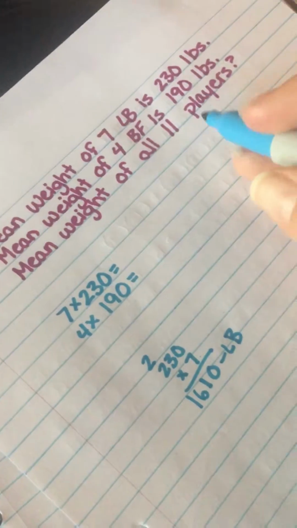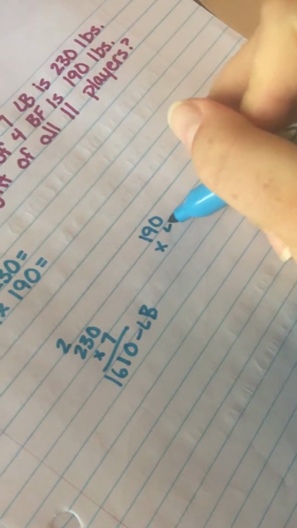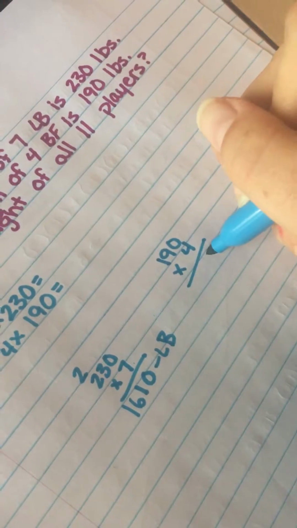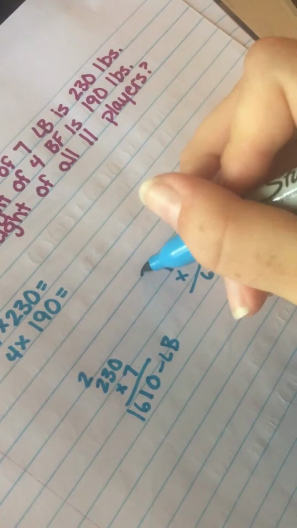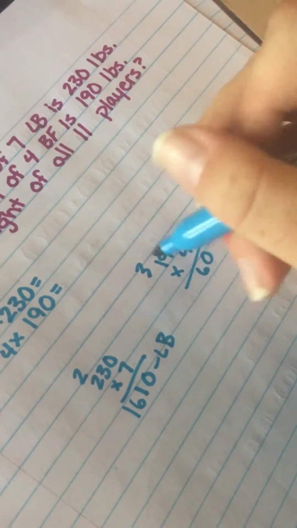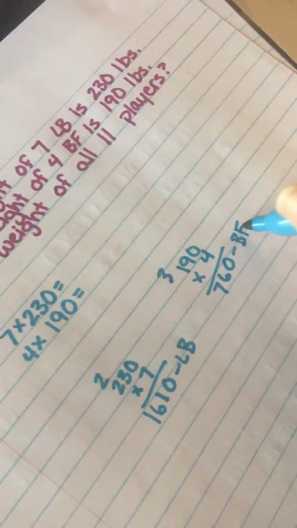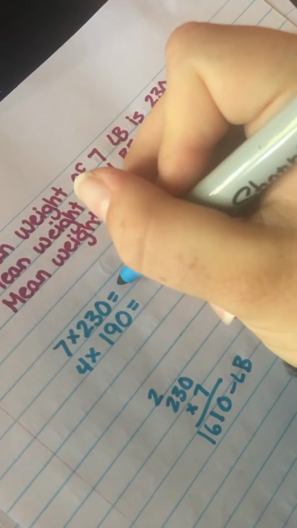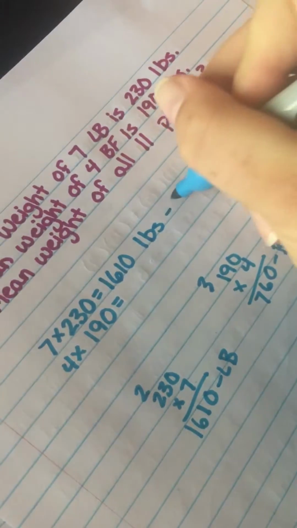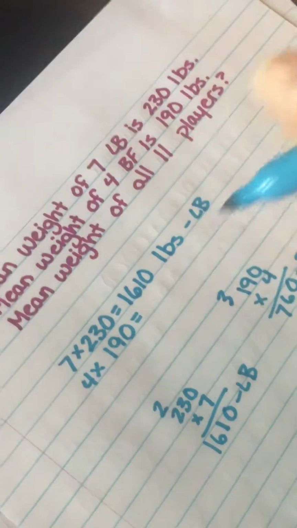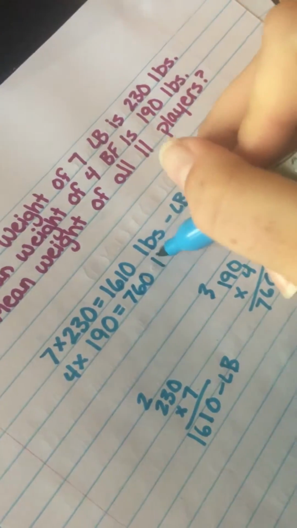And we're going to do the same thing with our backfield players. So we're going to take 190 times 4, because that's how many players we have. So again, we have 4 times 0, which is 0. 9 times 4, which is 36. So we put that 6 here, add that 3 up top. 4 times 1 is 4, plus 3 is 7. So this is our backfield players. All right, so let's put this information up here. So we've got 1,610 pounds total for our linebackers. And then for our backfield players, we've got 760 pounds.